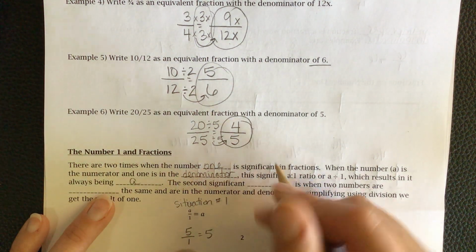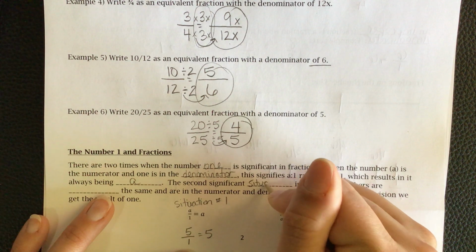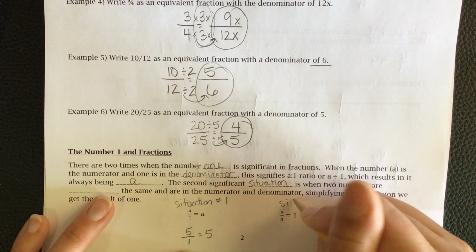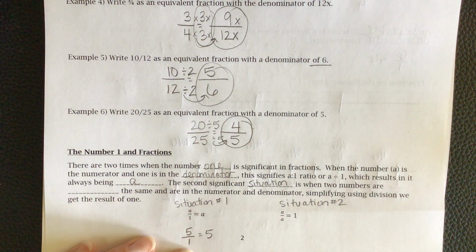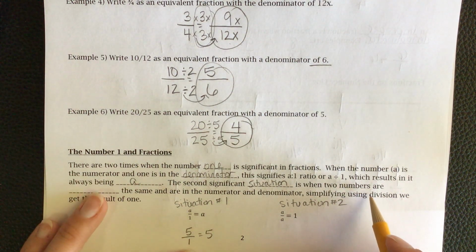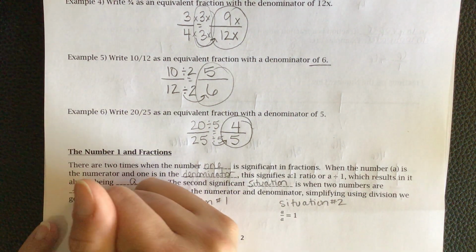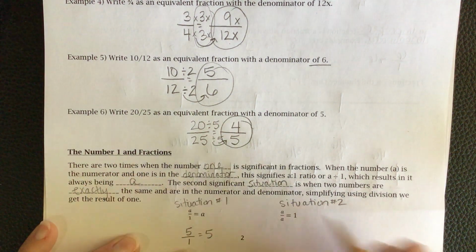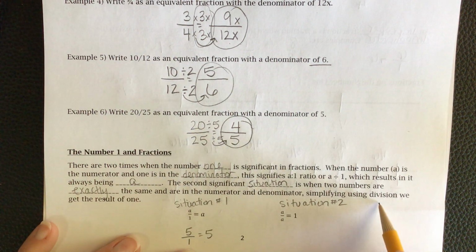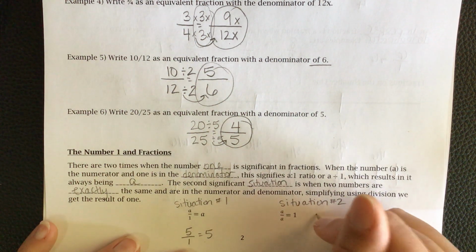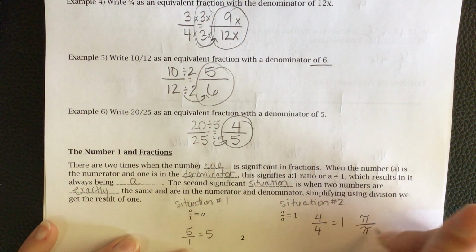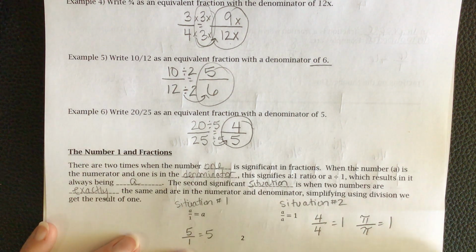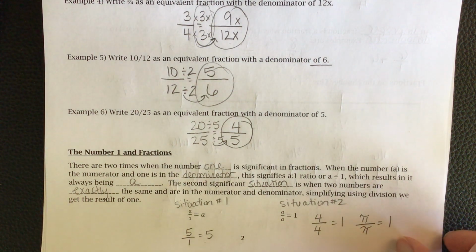In the second significant situation, this is situation number 2, when two numbers are exactly the same, and the numerator and the denominator simplified end up being the result of 1. So we have like 4 divided by 4, which is 1. You might see pi divided by pi, which is 1. Let's try a couple.